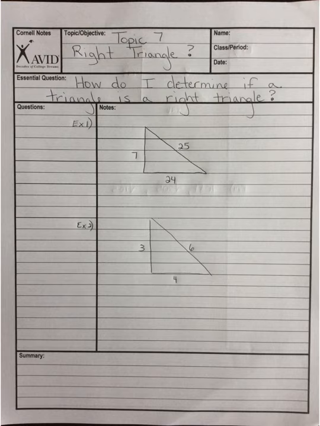So we know that we can only use the Pythagorean theorem if it's a right triangle. But I want you to think of it also as: if it's a right triangle, the Pythagorean theorem will work. So we're going to use our Pythagorean theorem of a squared plus b squared equals c squared to try to determine if these triangles are right triangles. So what we're going to do is square all the sides. That's what you're going to do first.